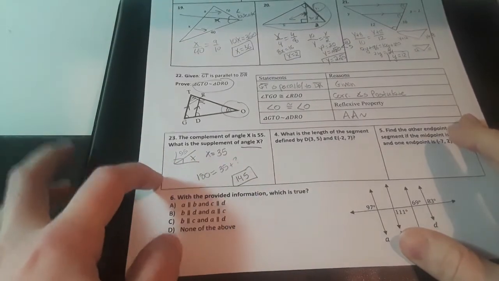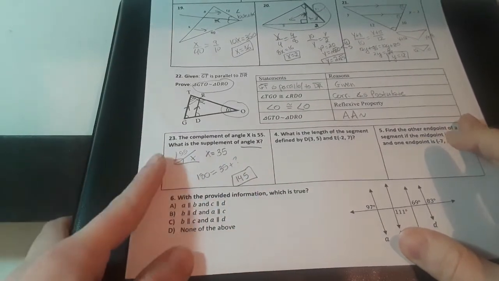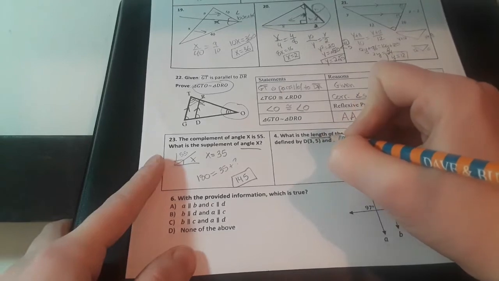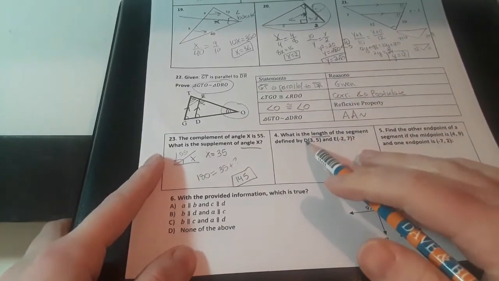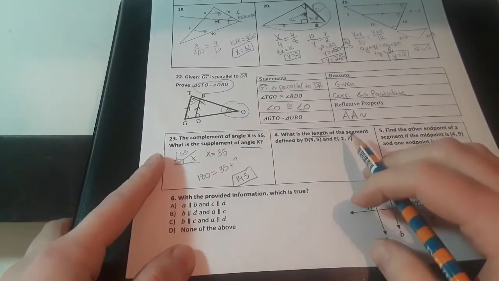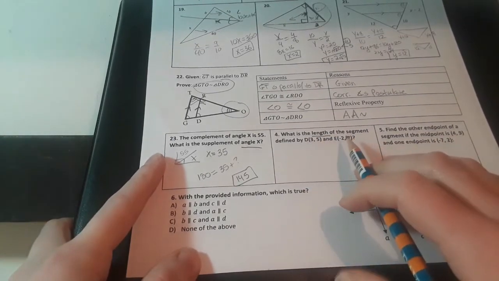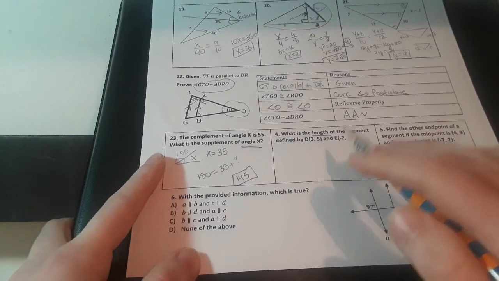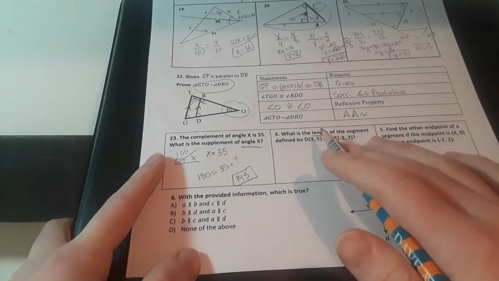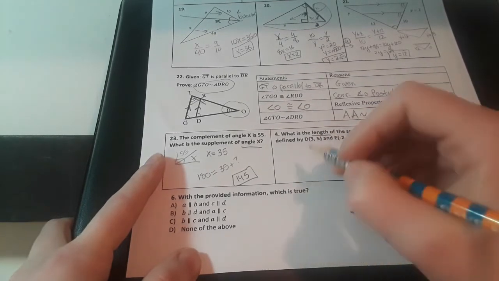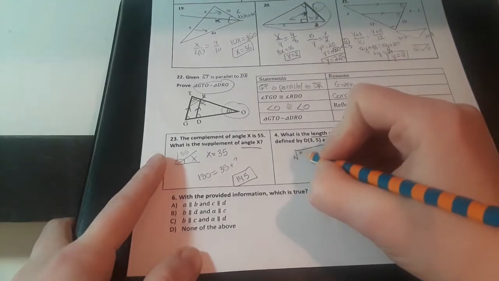We saw a question like that on the graded assignment. This is asking for the length of a segment that is defined by D and E, these two points. Remember, when they're asking for a length of anything that is from one point to another, this is the distance formula. You have to remember that when you see this word. Length from point to point is distance formula. So I'm going to plug that into the distance formula.